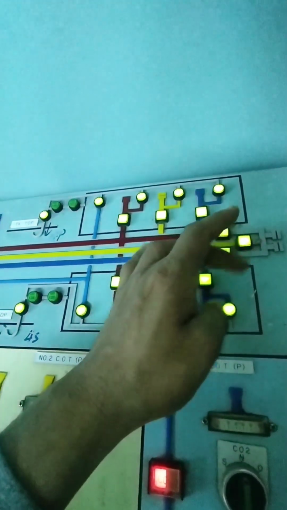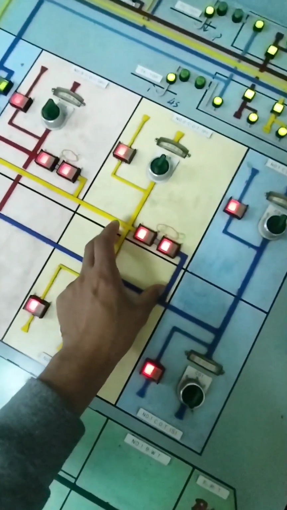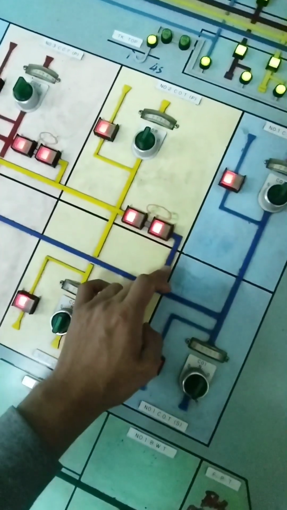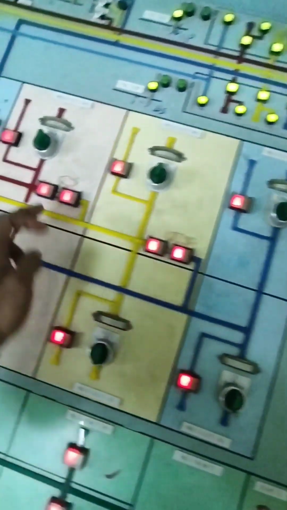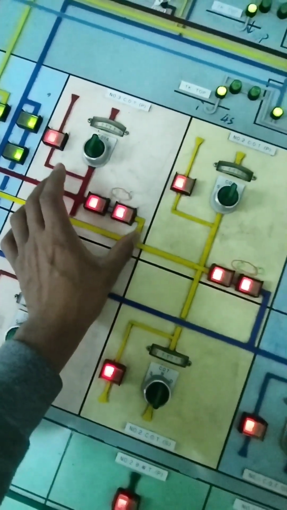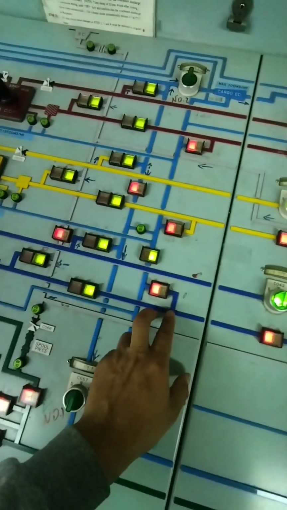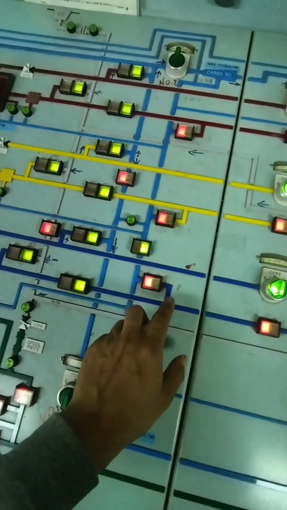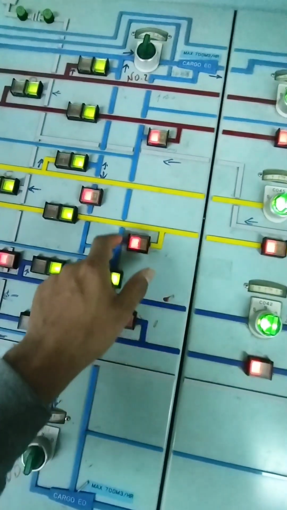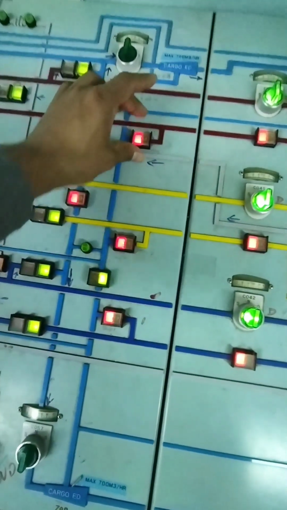So this is the crossover on the manifold, and there is a crossover in the bottom also. See, this yellow line connects with the blue line, the red line connects with the yellow line. This is the crossover in the pump room. You see, here also we have a crossover: this blue line goes to the yellow line, also connected with the red line, means these 3 lines are connected with each other by the bottom crossover also.